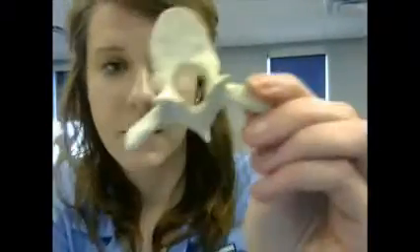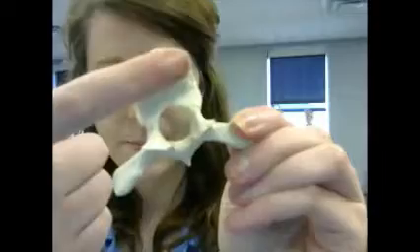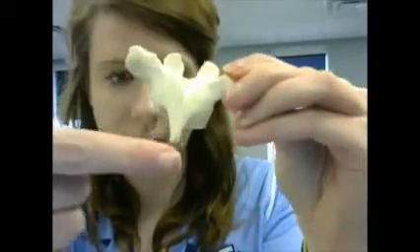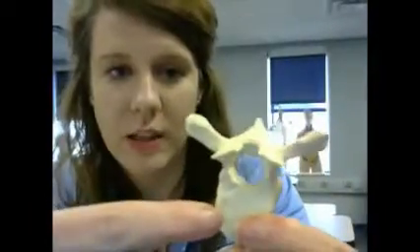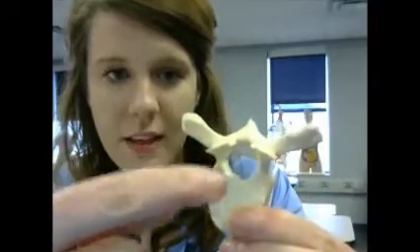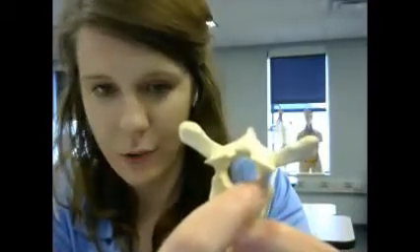Because there's more movement in the thoracic spine, we have a few more bony landmarks and articulation pieces on the thoracic vertebrae that you will need to know. So, the same as with the cervical, we have our body, we have our transverse processes, and we have our spinous process. We have this piece right here that goes between the body and the articulating surface, and this is known as the pedicle.